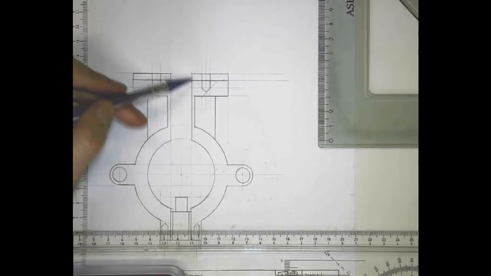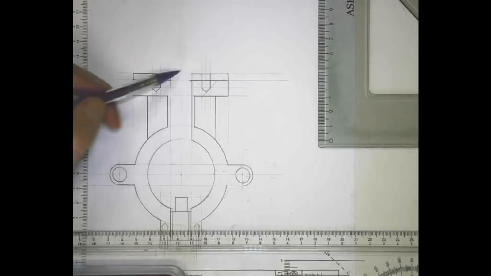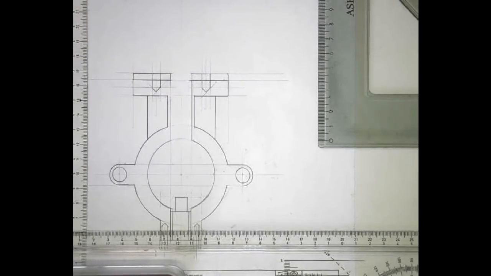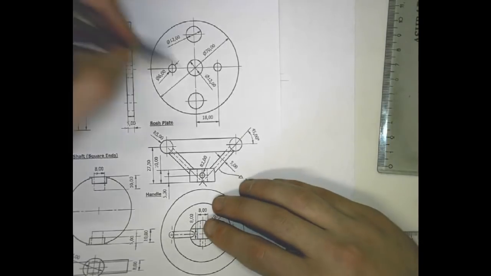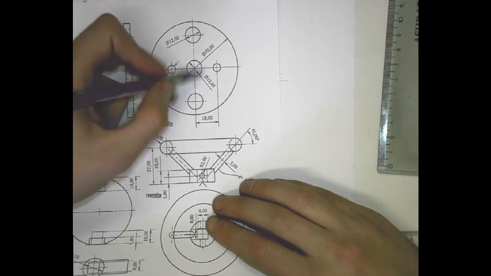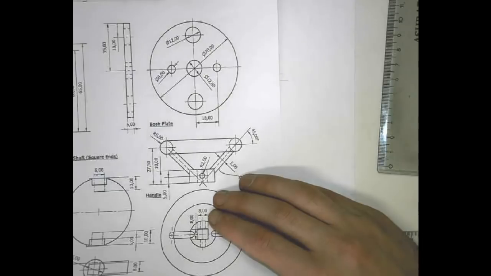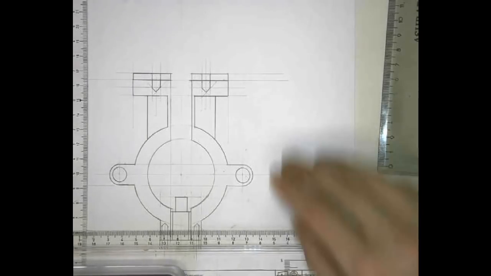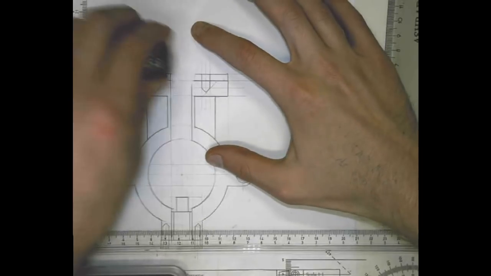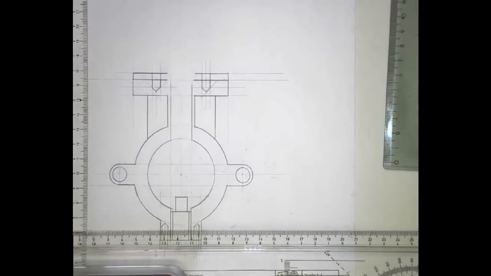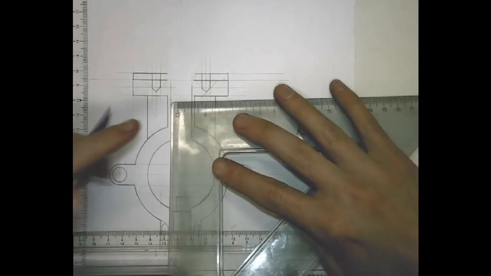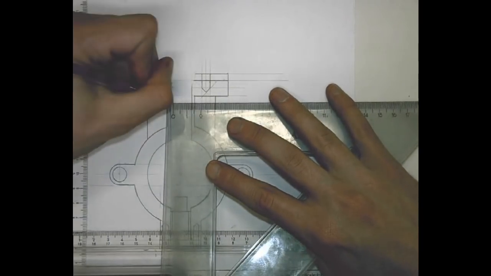And now we can draw in the drive shaft over here, as well as the bush that the drive shaft connects to. However, if we do check on our Bosch plate here, this diameter is 12 millimeters. So it's actually slightly smaller than the 15 millimeter hole in our housing. So I'll just make that adjustment quickly. So across the center line it's 12 millimeters.